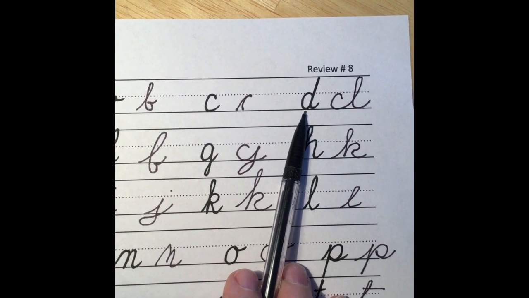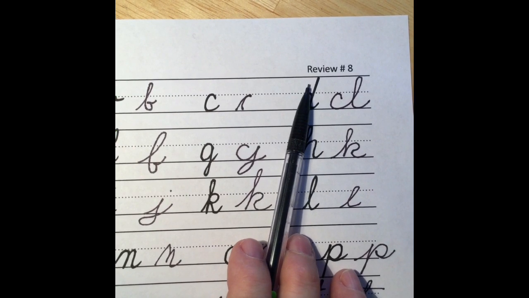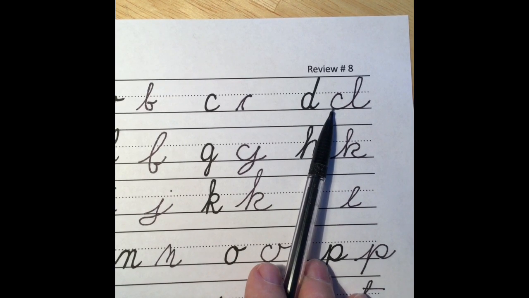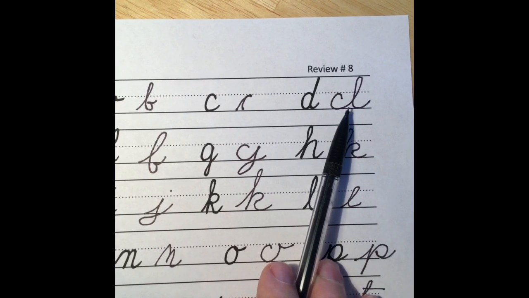Lowercase d touches the baseline and the headline. The down curve touches the midline. Keep it closed. Be careful. You don't want it to look like a C and an L, or a C and a T that doesn't have a cross.